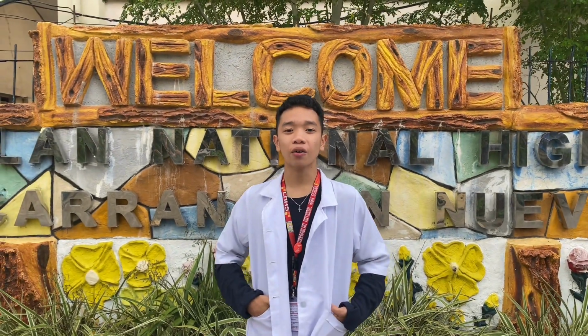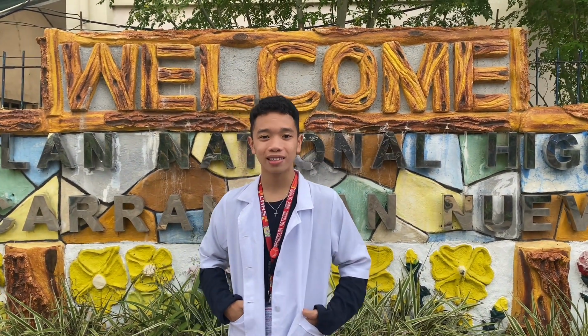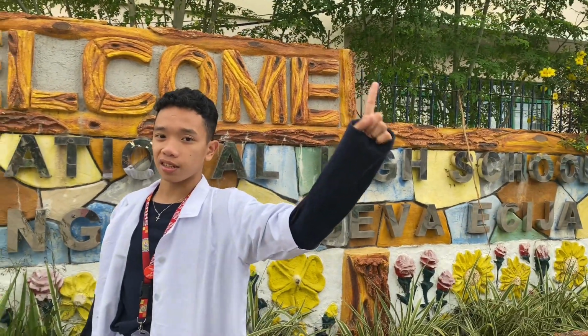Have you ever wondered how the animals and plant system works? Quite confusing, isn't it? But it might be more interesting than it seems.